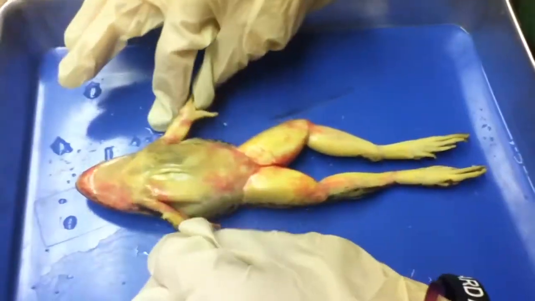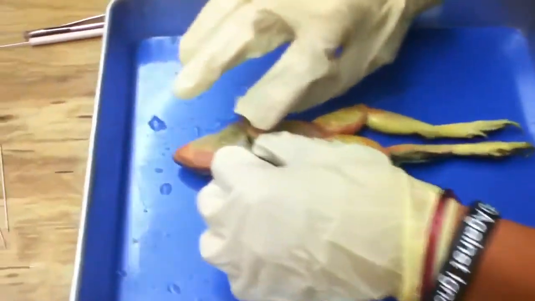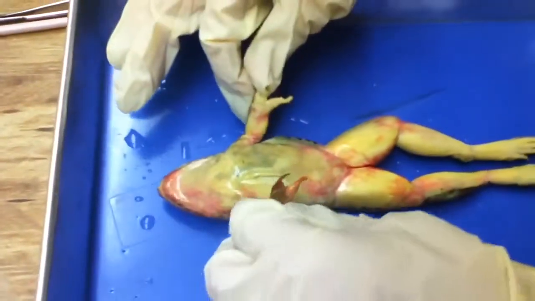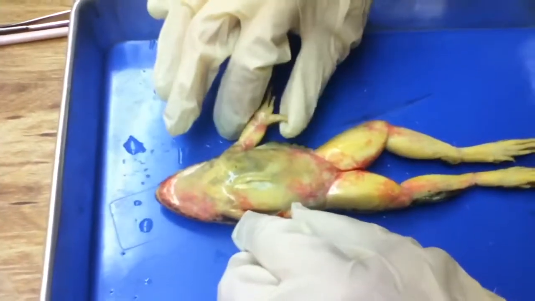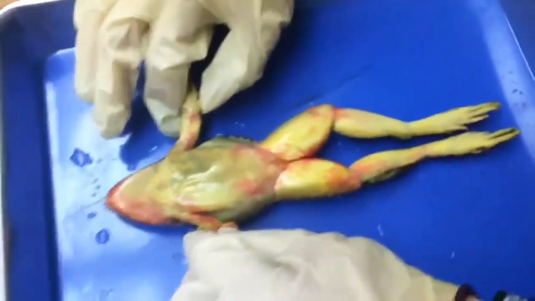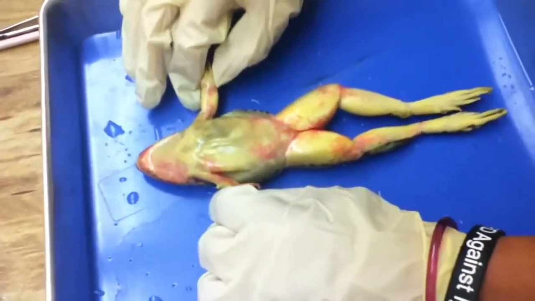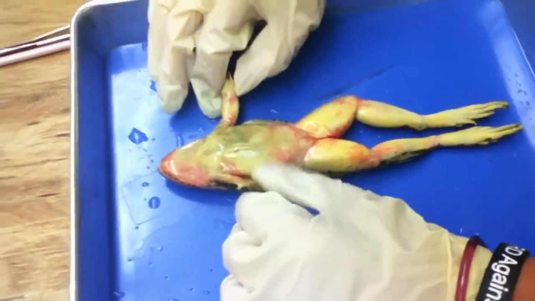Determine the frog's sex. Look at the digits or fingers on its front legs. I think it's male. Stop talking, stop what you're doing. Just a couple things. We take the measurements, we do the measurements in centimeters, not inches. Remember, we measure. Okay, you got the rollers.